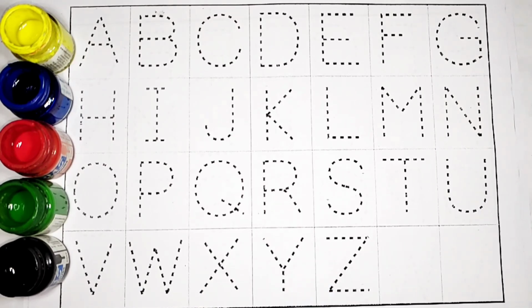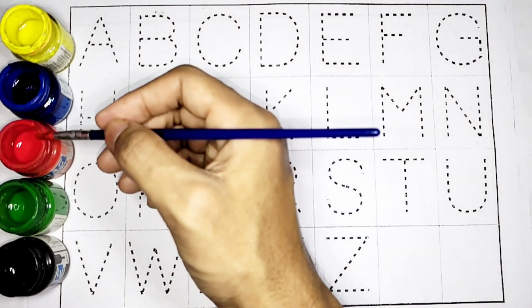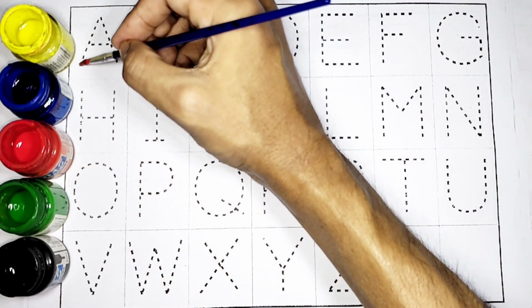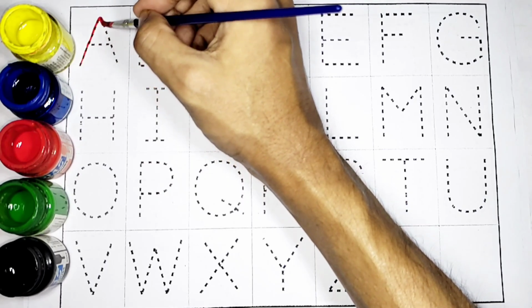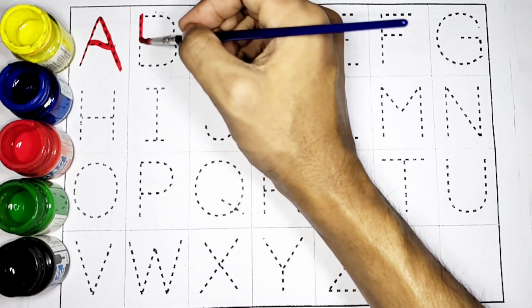Today we draw and color alphabets. First we are using the color of red. Kids, now we are coloring and drawing the alphabet of A. And the next one is B.